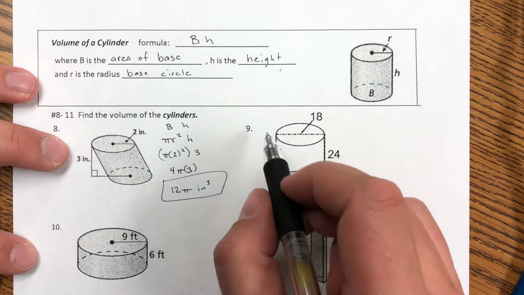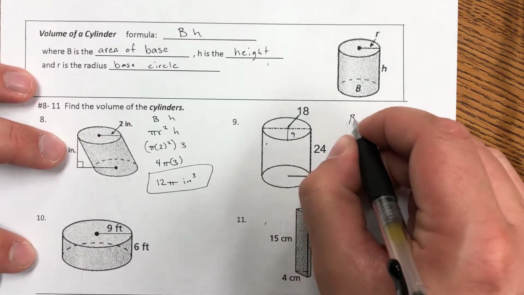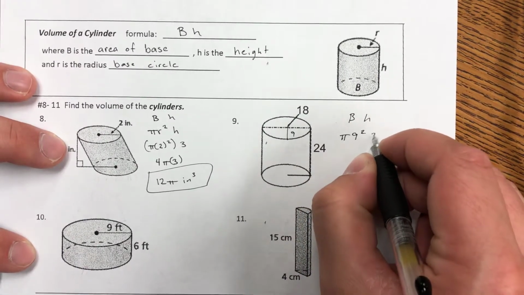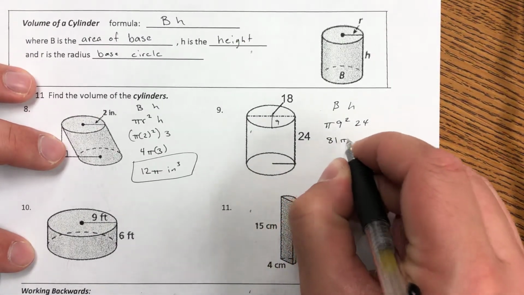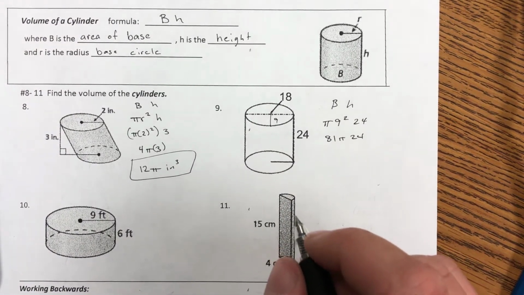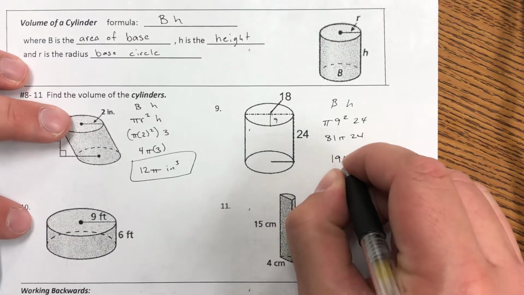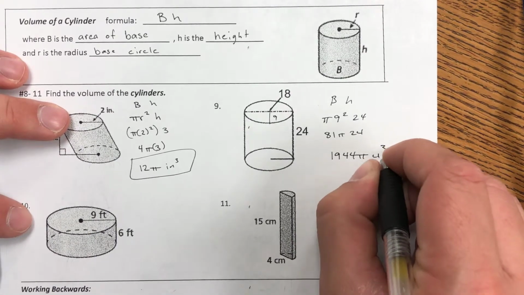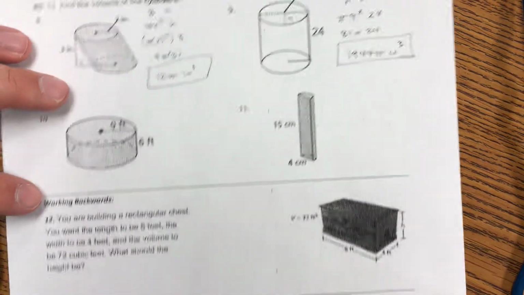Here, number 9, my diameter is 18, which means my radius is going to be 9. So big B times h, so pi 9 squared times the height, which is 24. 9 squared is 81 times pi times 24, and then 81 times 24 is 1944. Don't forget about the pi, and these ones don't specify units, so we're just going to throw on u cubed at the end for units cubed.